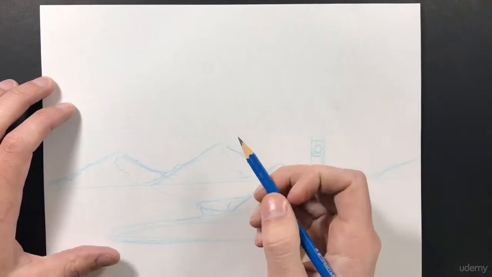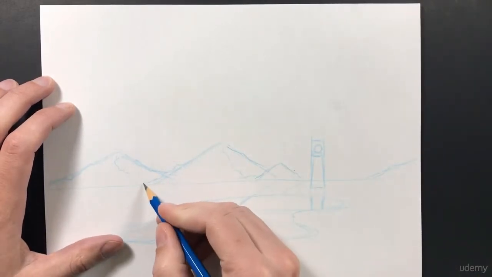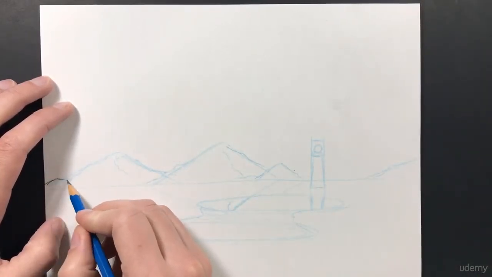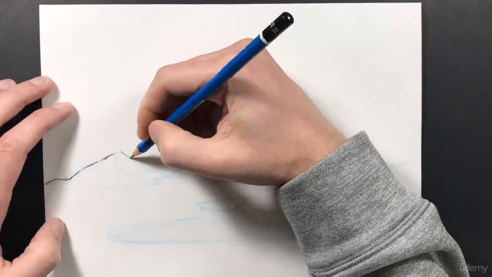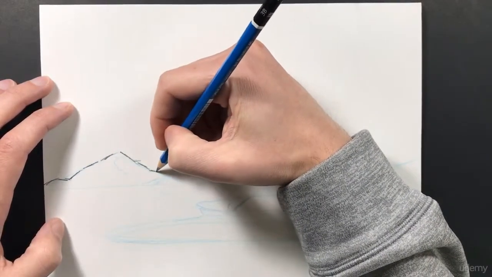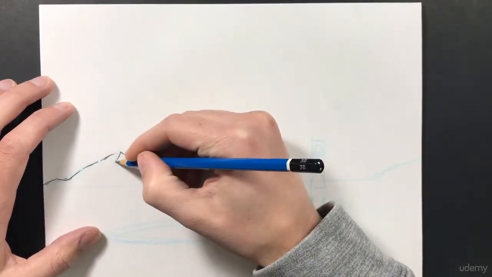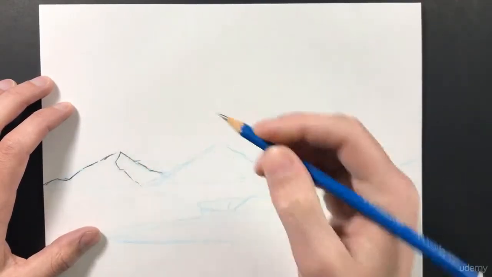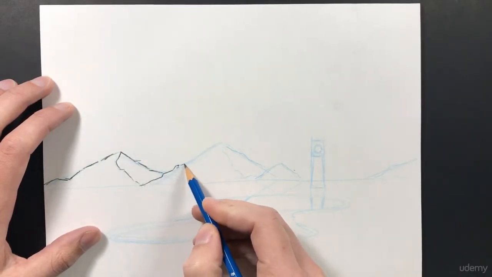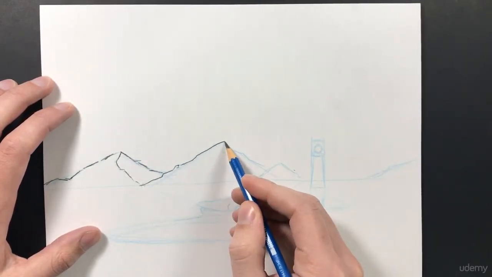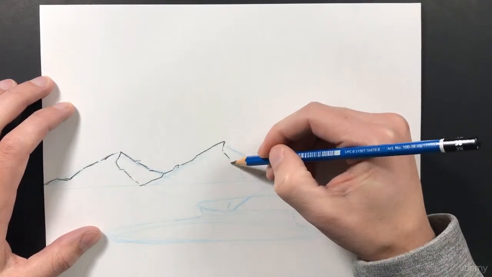Now I'm going to start using my darker pencil, and I'll go in there and start adding in a lot more detail. So I'm just going to darken in a lot of these edges. I can darken in this edge of my mountain, so it's going to have two different planes, and when we go in there and add some shadows to it, it's going to make it look a lot more realistic. I'll add in this edge right here.